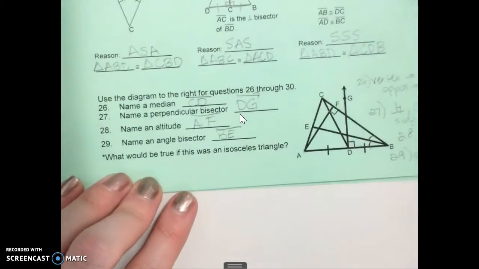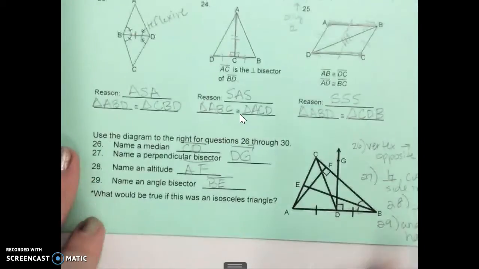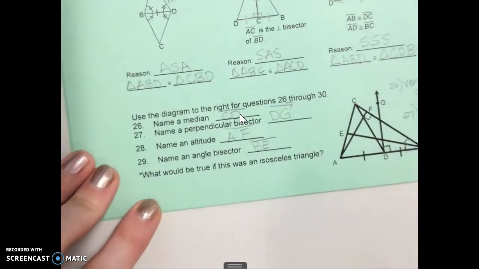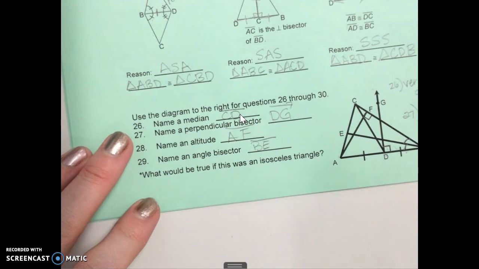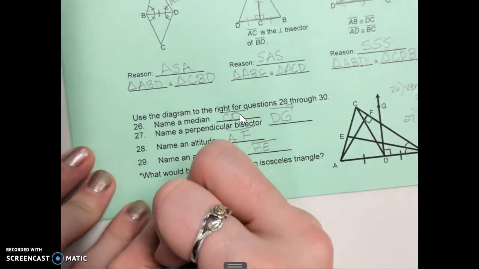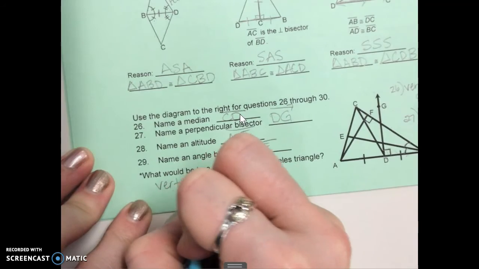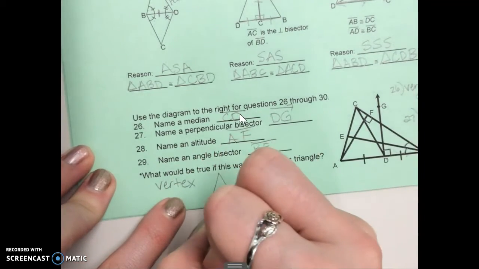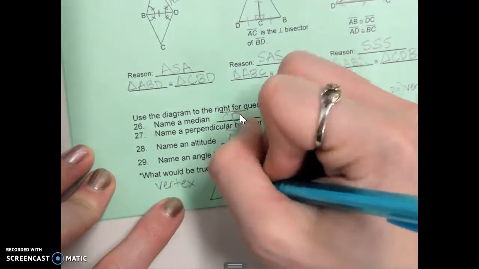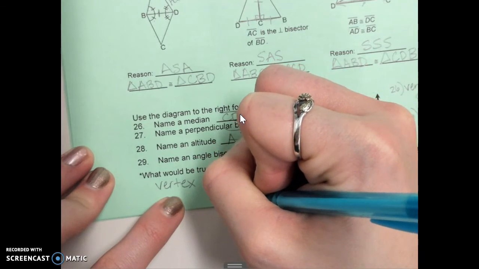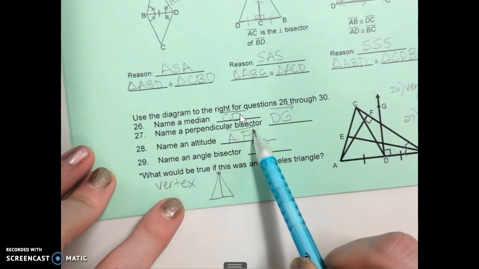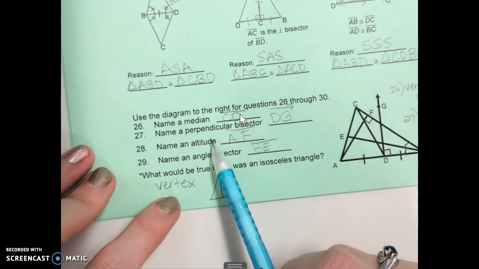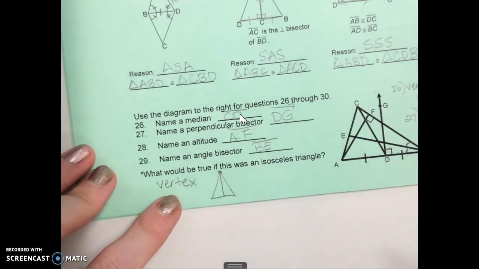And then if this was an isosceles triangle, that would mean that if it's from the vertex of the isosceles triangle, so I'm talking about this line from here to here, it would be a median, it would be a perpendicular bisector, it would be an altitude, and it would be an angle bisector.